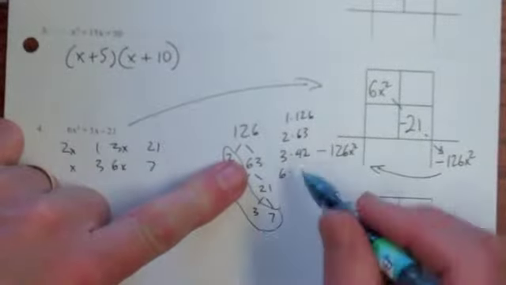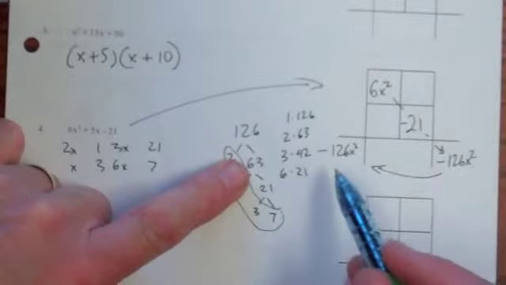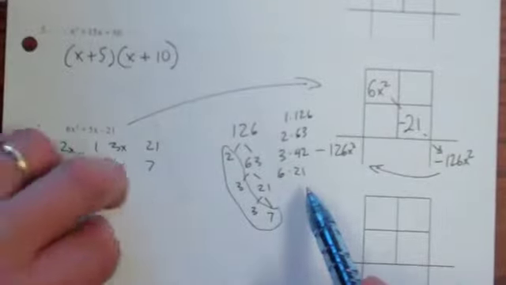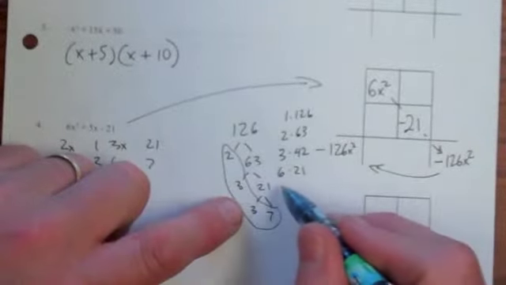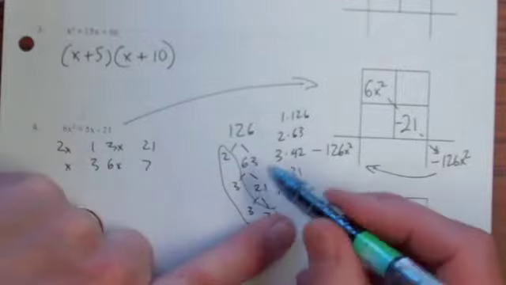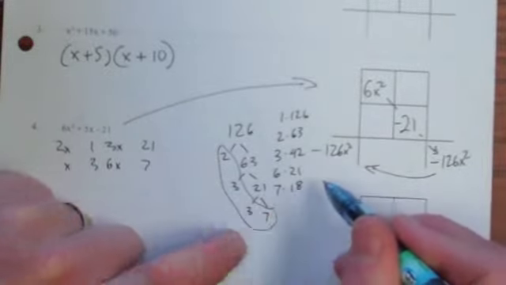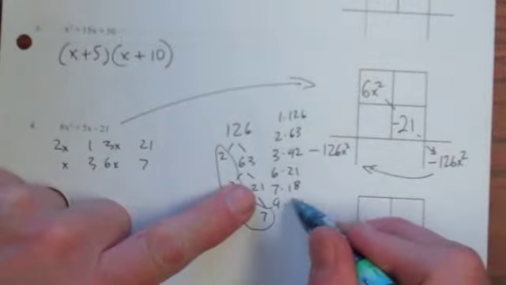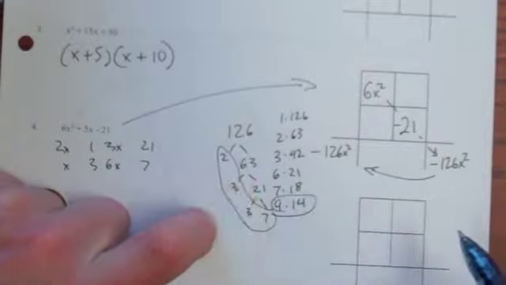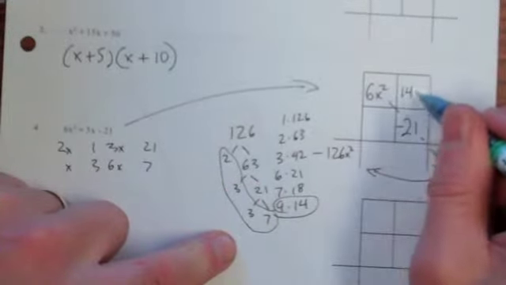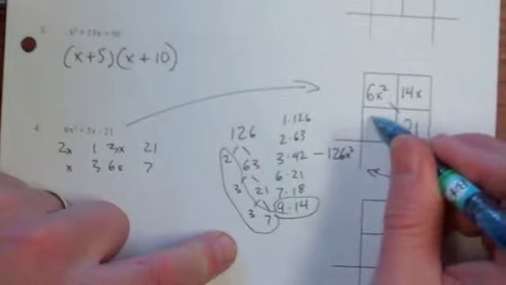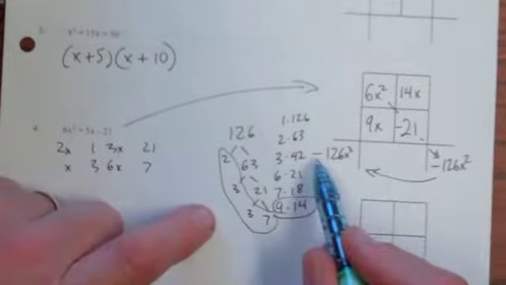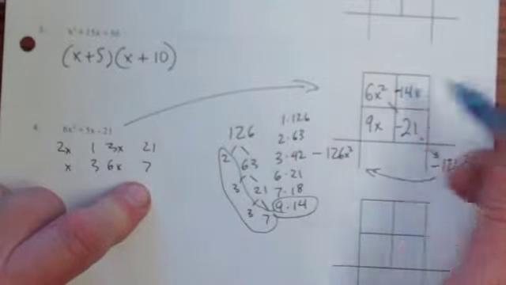2 times 3 makes 6 and 21, and I'm looking for numbers that, because that's a minus sign, will subtract and give me 5. Alright, I'm not there yet, so I've got a 9. Oh, I can do 7 and 18, and then I can do 9 times 14, and that is my difference of 5. So I write 14x there. I could write 9x, it doesn't matter, but one of them has to be negative, and the bigger number gets the negative sign, so that's a negative 14.